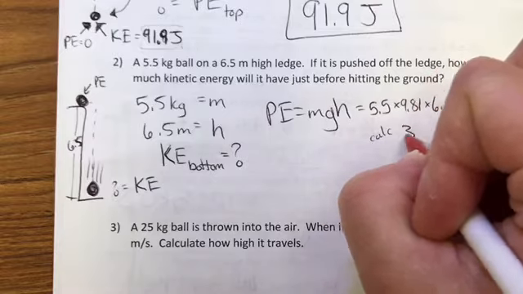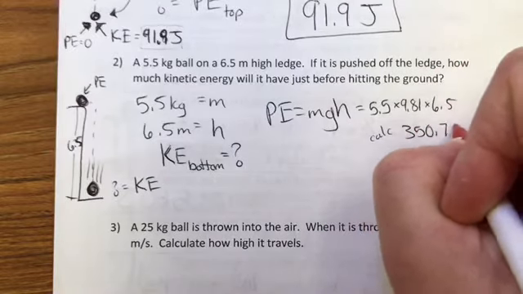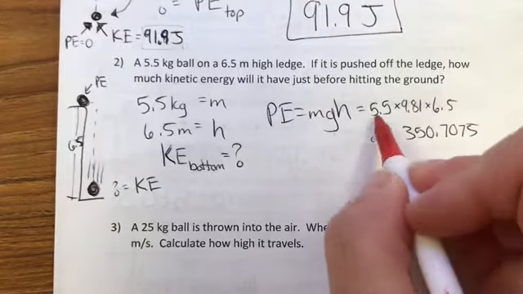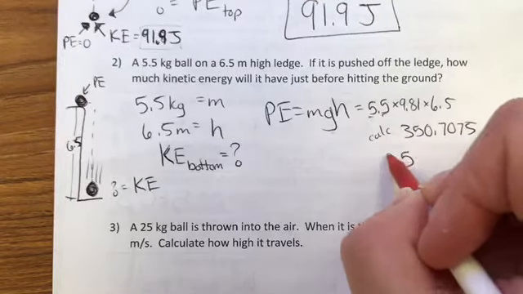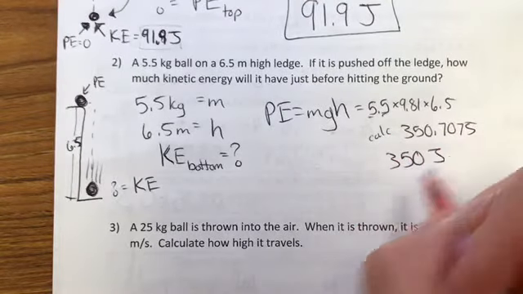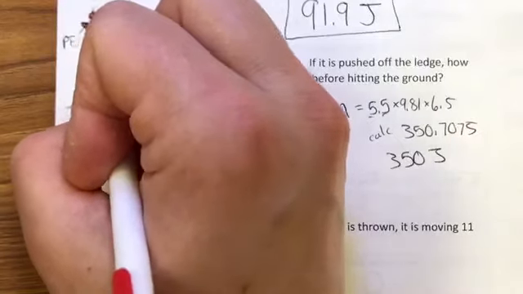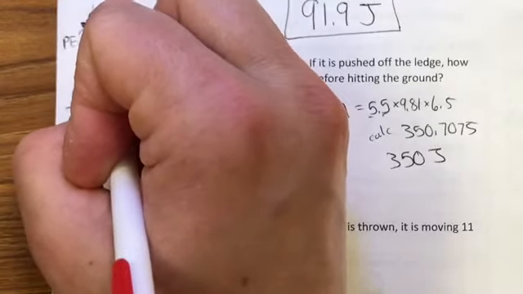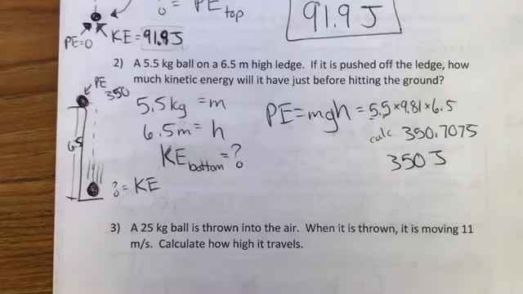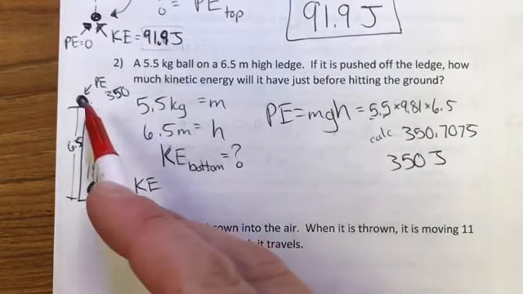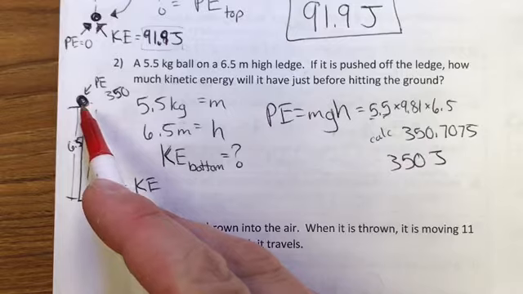Calculator says 350.7075, with sig figs, 350 joules. At the top, I have 350 joules of potential energy. It's at rest, so my kinetic energy is 0.